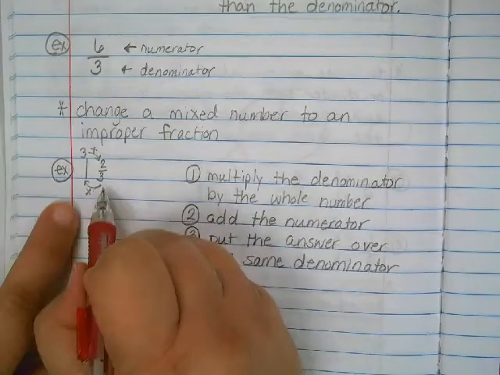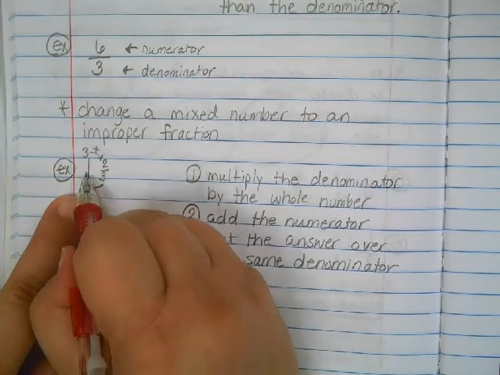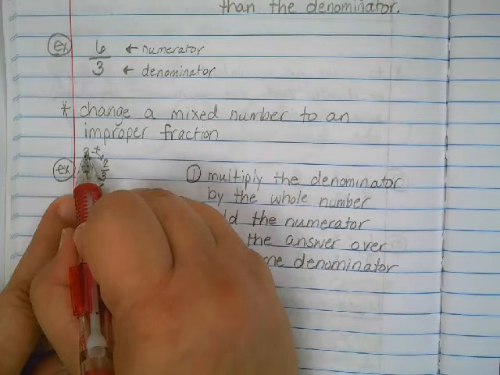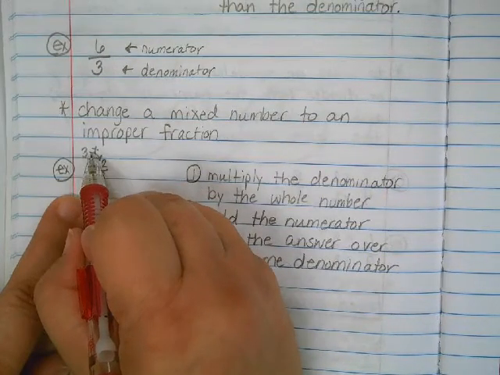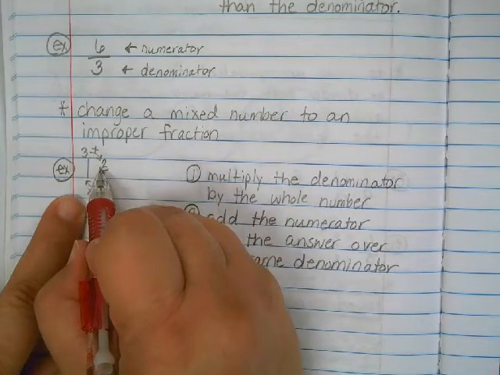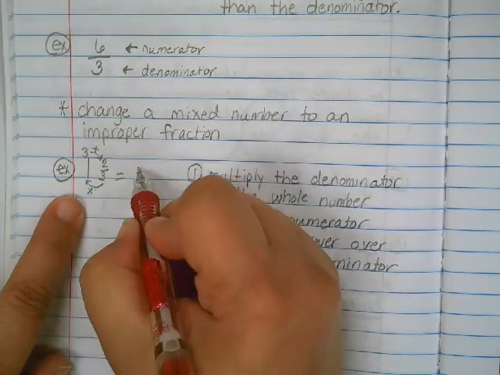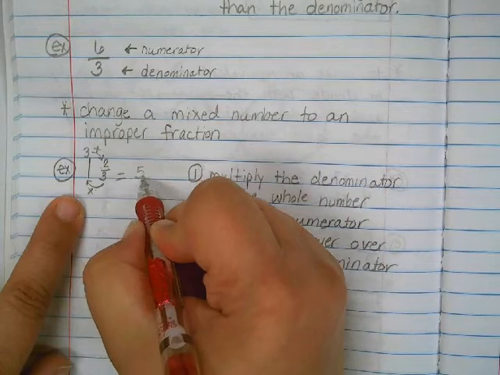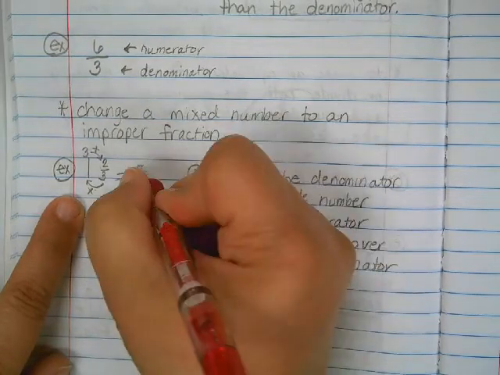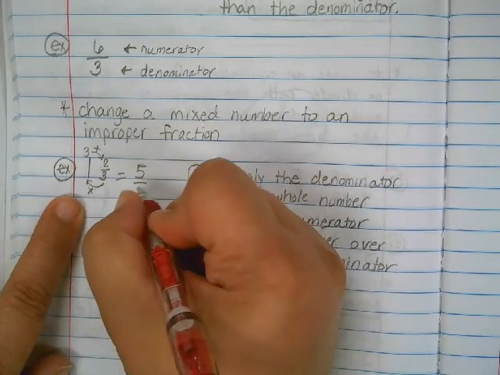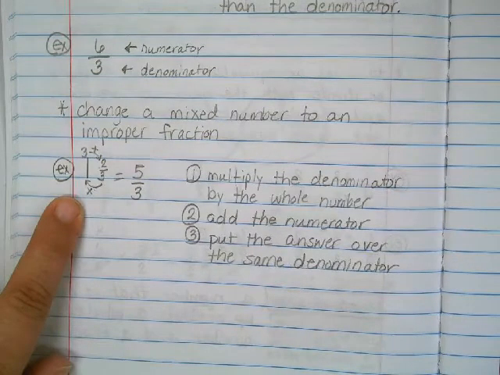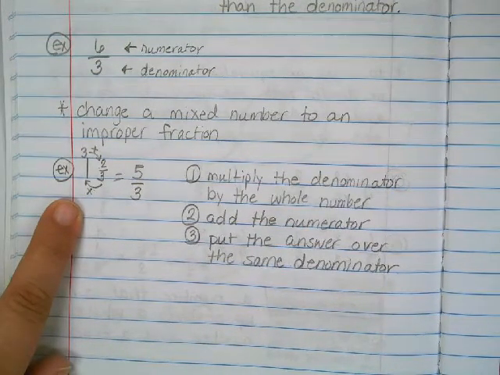So in my step 1, I multiply 3 times 1, that gives me 3. And then I add in 3 plus 2, which gives me 5. So my improper fraction becomes 5 over 3. So 1 2/3 is the same as 5 over 3.